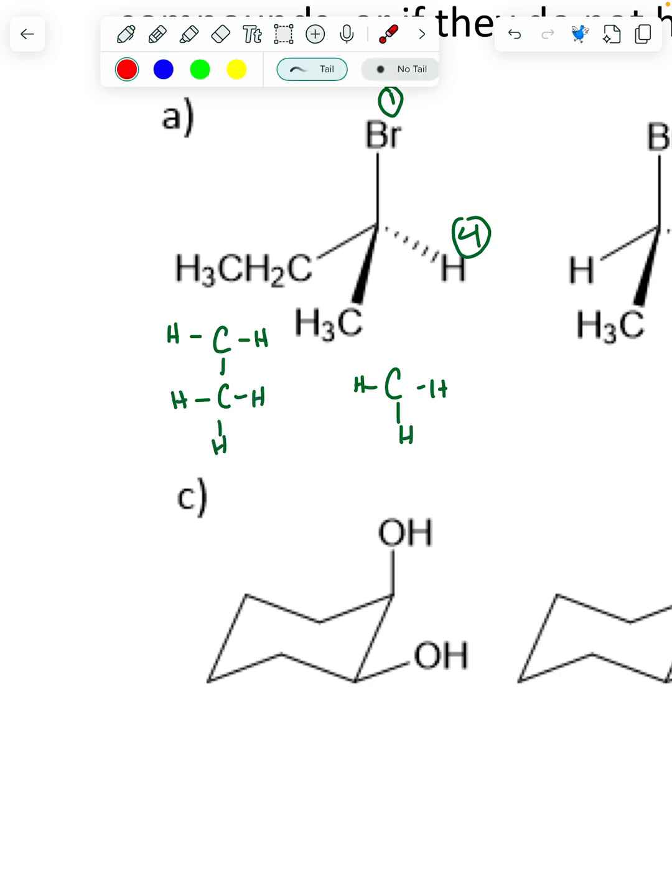Looking at these two, we already determined that they both have C's connected to that chiral carbon. They both have an H and another H. So now it comes down to either this carbon or this hydrogen, which carbon has a bigger atomic size, therefore this is the second priority group. And then the methyl is the third.